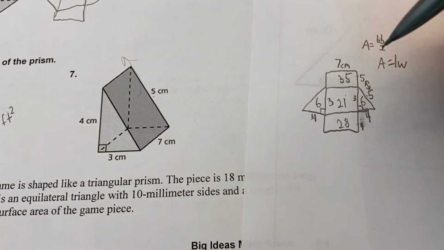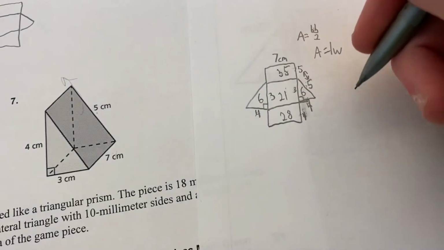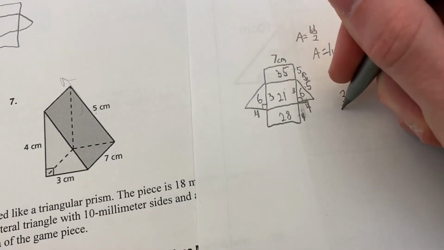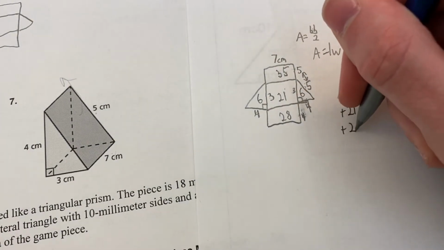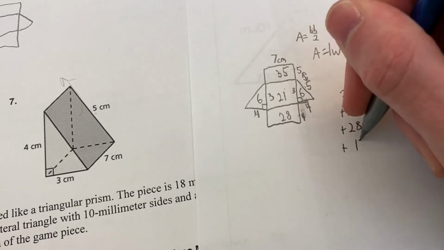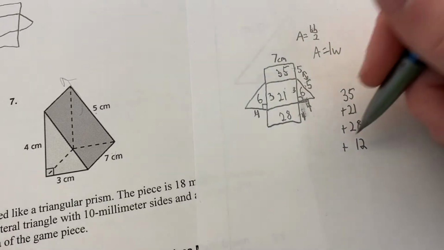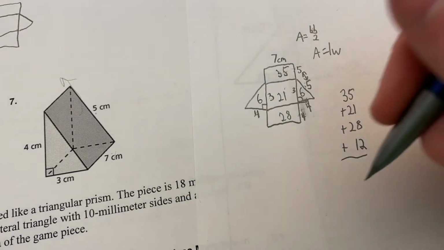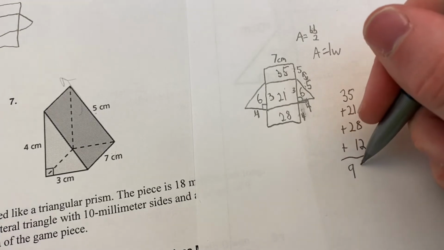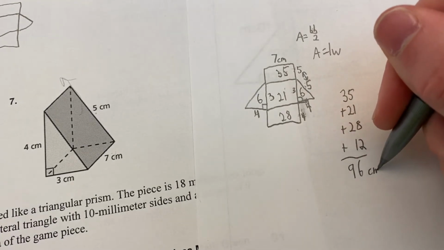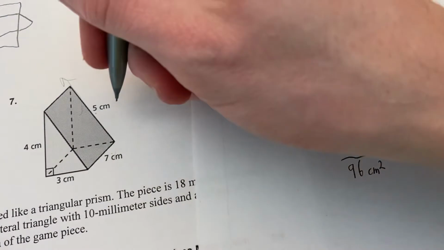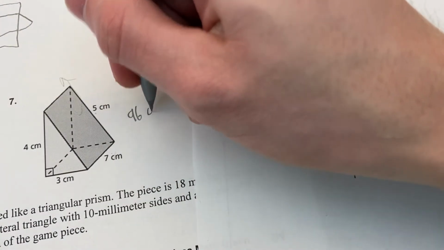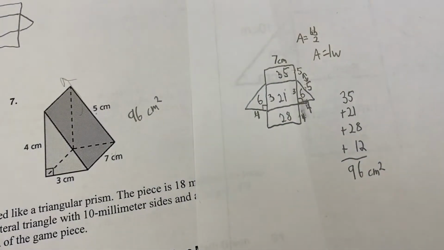So now, if we add all of those together, 35 plus 21, 28, and I'm going to make this plus 12 because we have 2 6s to make 12. If I were to add all that together, I would get an answer of 96 square centimeters. So the answer to this one is 96 square centimeters. And that's how you find the surface area of a triangular prism.